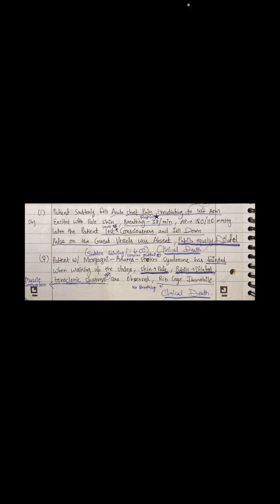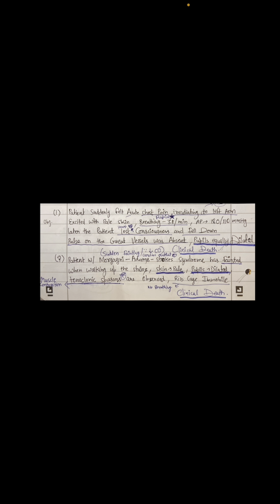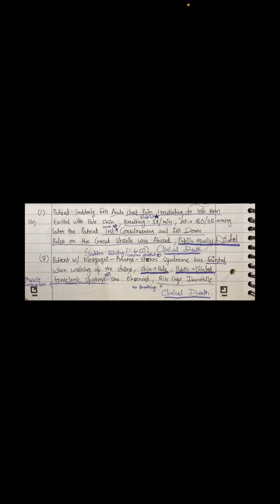Patient suddenly felt acute chest pain radiating to the left arm, with pale skin, and breathing is very high. Arterial pressure is severe. Later, the patient lost consciousness, fell down, and the pupils are dilated. So pupils are dilated, which means clinical death is there. If resuscitation can be provided to the patient right now, the patient may get back to consciousness.